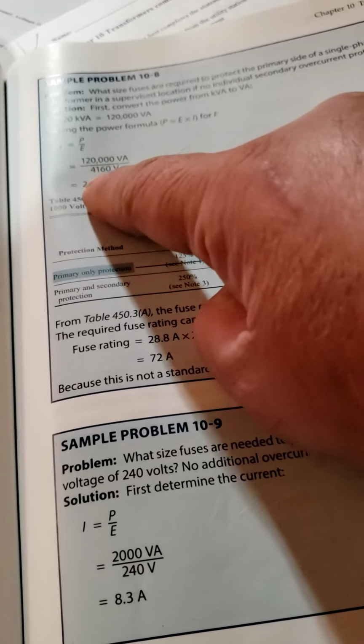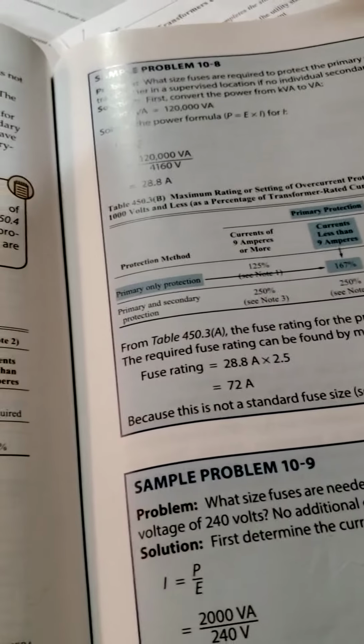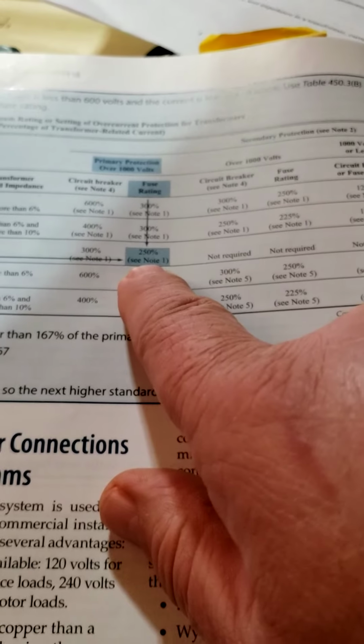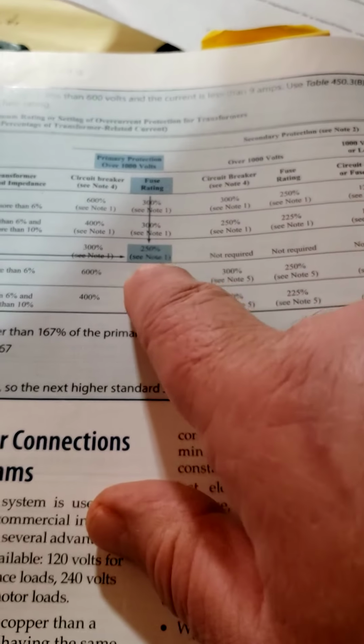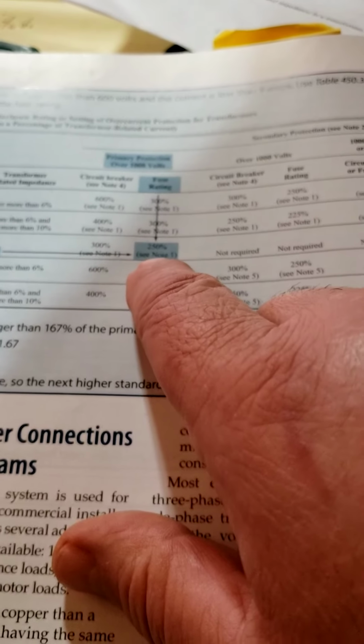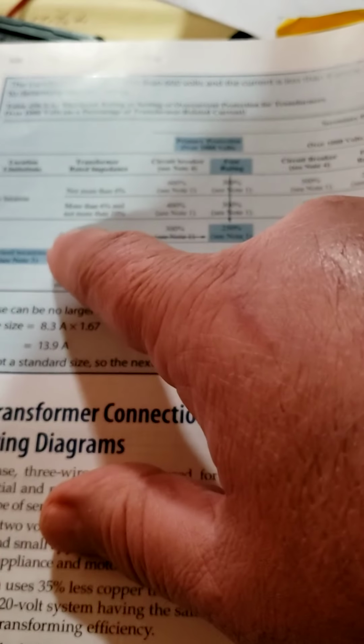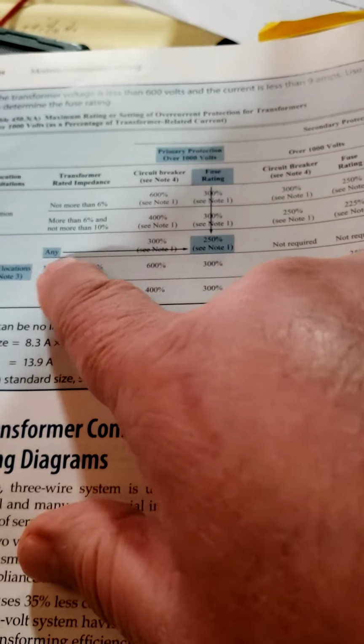So for this answer here, we would get that 28.8 and multiply it by 250%. Where they're using a fuse, any location, then we just use the 250%. Don't have to worry about impedance because we don't have any impedance. Remember, any location.